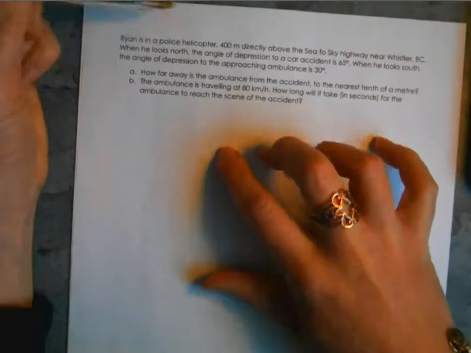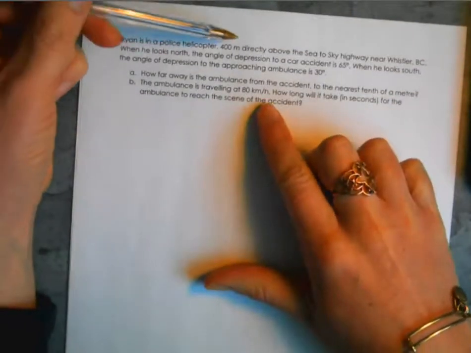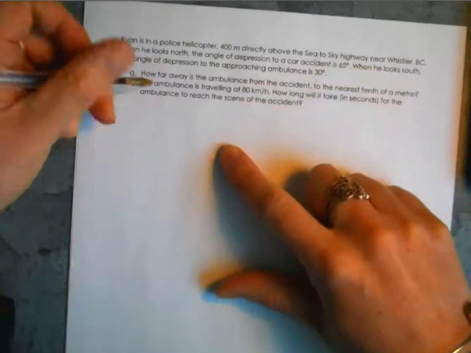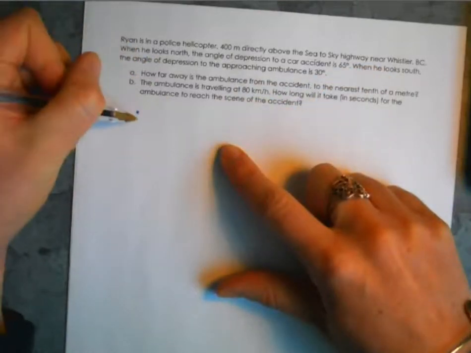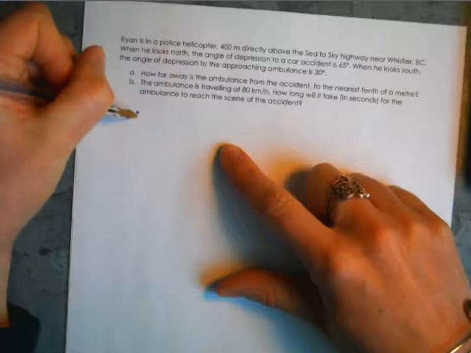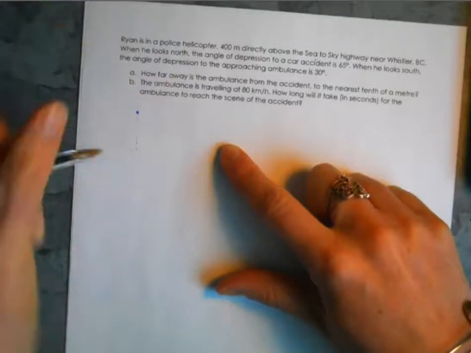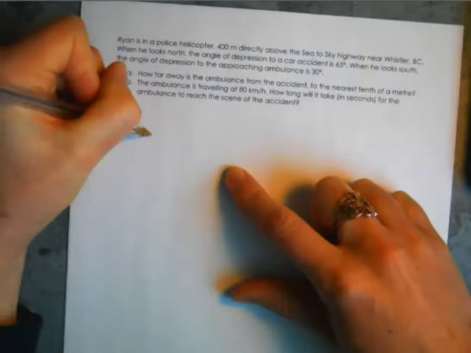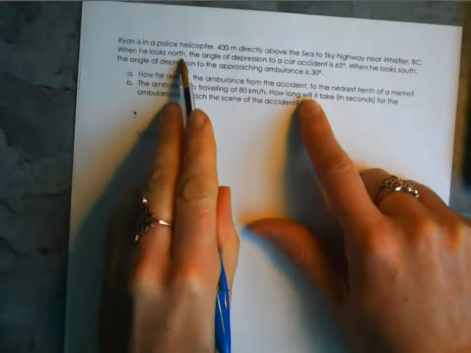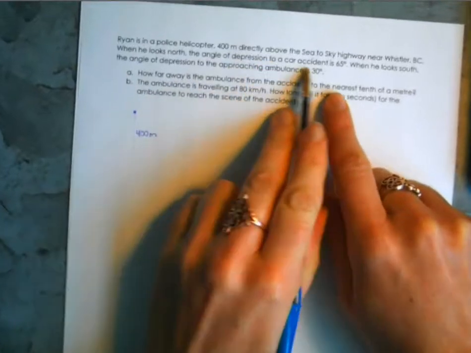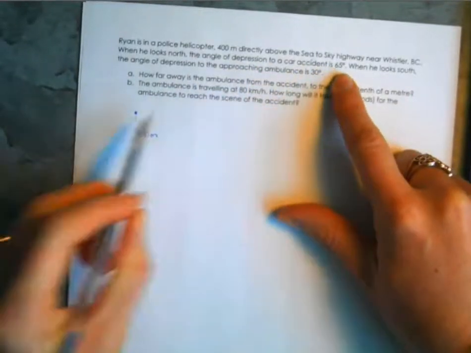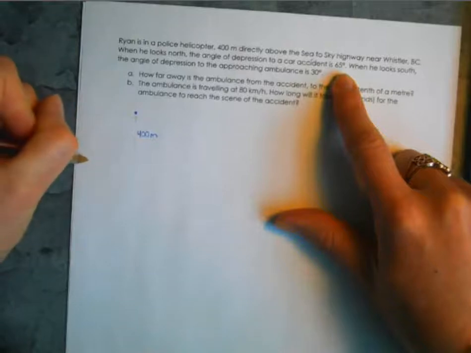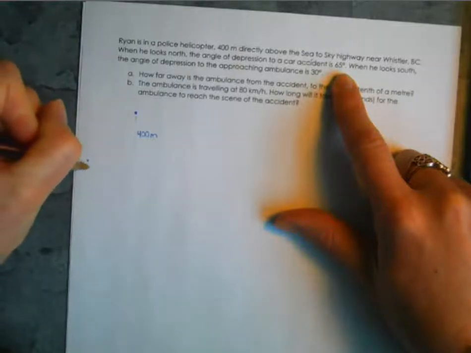So Ryan is in a police helicopter 400 meters directly above the Sea to Sky highway near Whistler. Okay, so he's up here in this helicopter and he's directly above a highway. So we have a distance going down here to the highway, and that is 400 meters. When he looks to the north, the angle of depression to a car accident is 65 degrees. Okay, so let's say this one is north. So we have an accident over here on the highway.